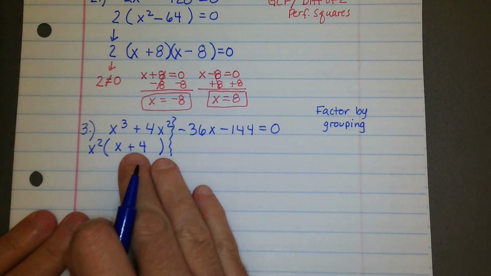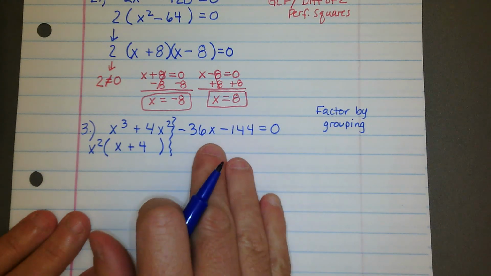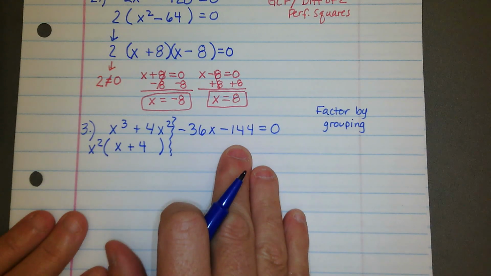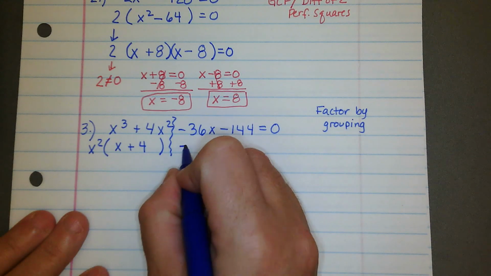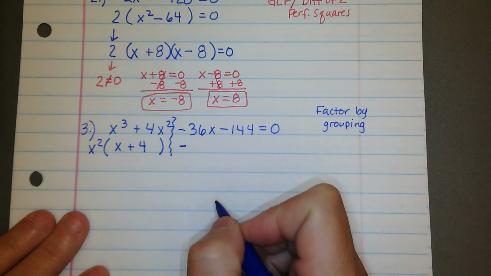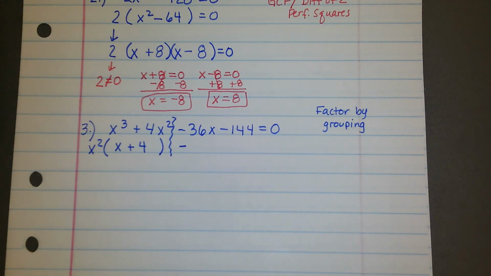All right, I need a plus here. Got a minus over here, so I'm taking out a negative. Does 36 divide into 144? Yes, it does. What does it divide? 36, 72, 72, and 36 is 4.